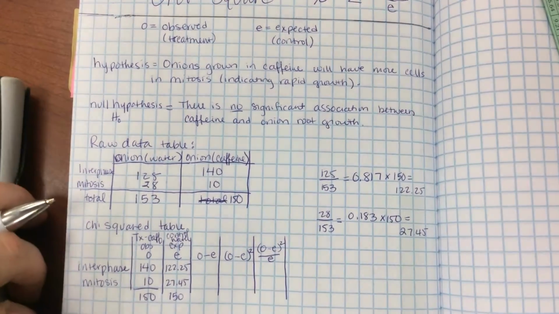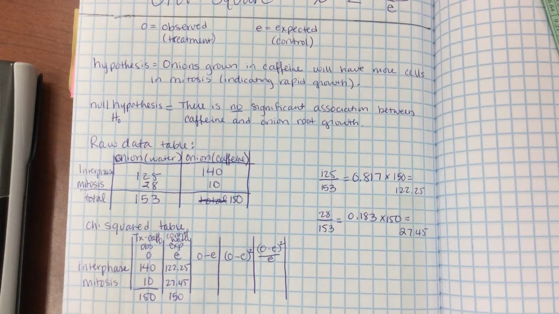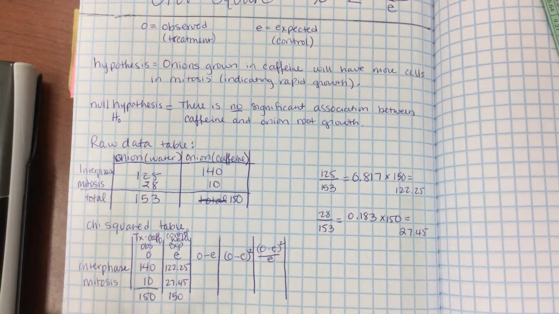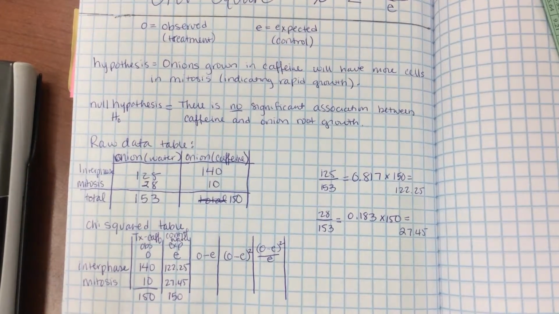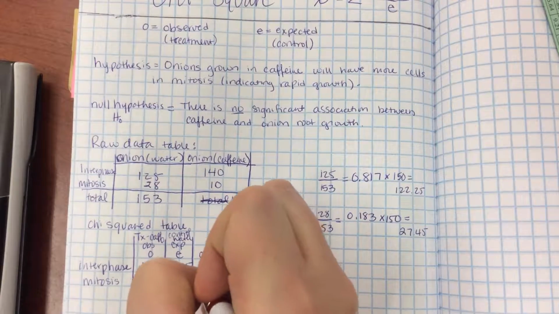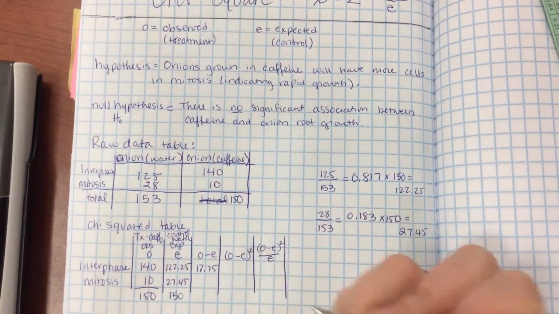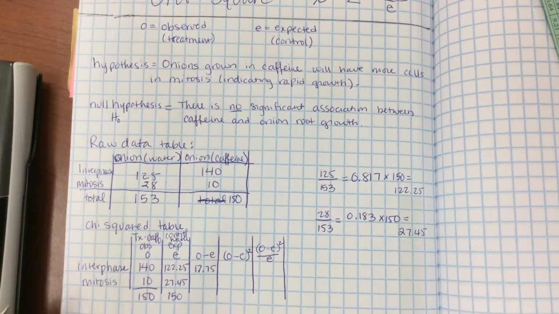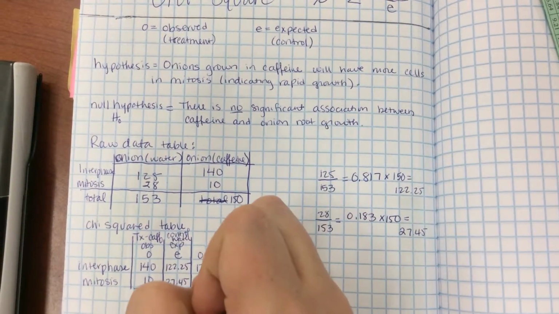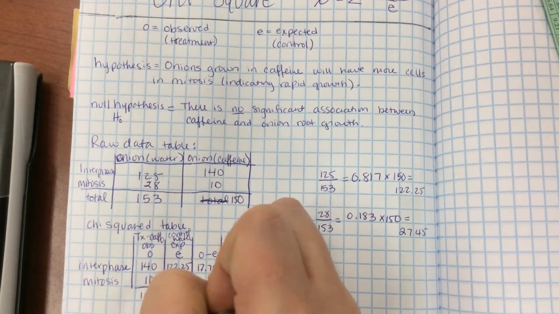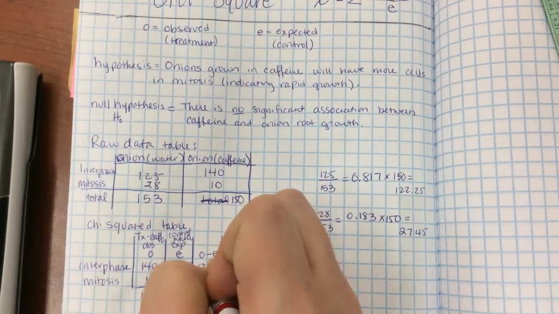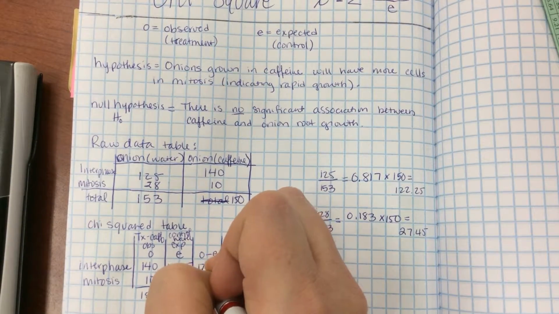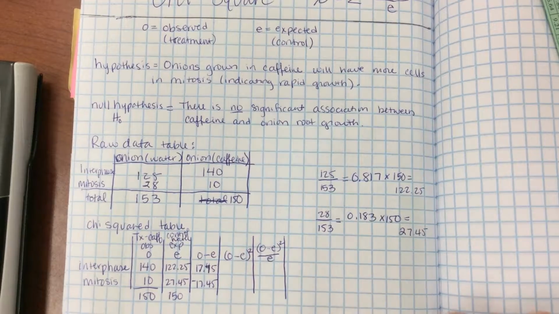So the next thing that I'm going to do is take my O minus my E. So I'm going to take 140 minus 122.25, and I'm going to get 17.75. And then I'm going to take the 10 minus the 27.45, and I'm going to get negative 17.45.